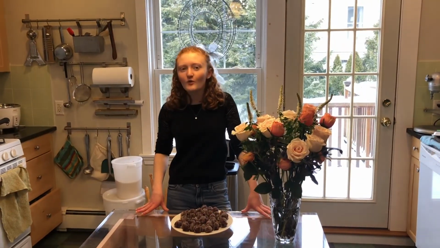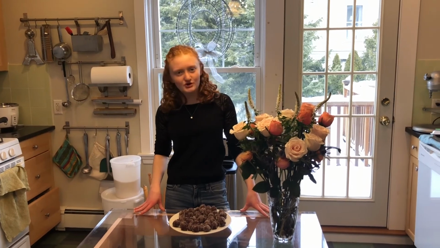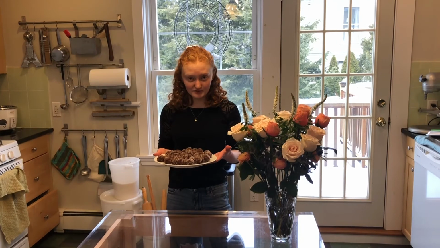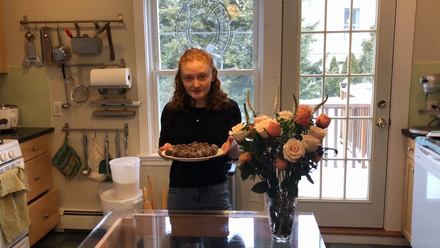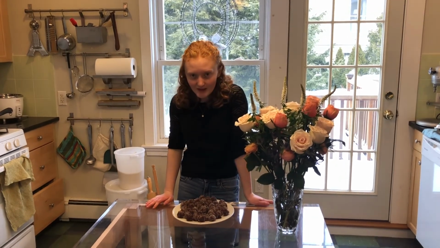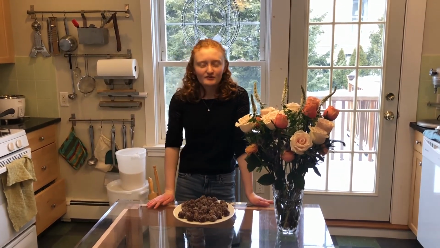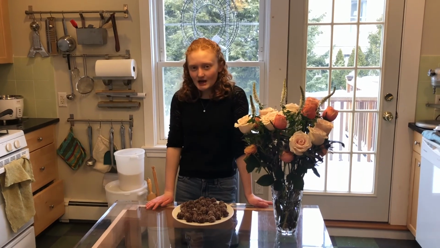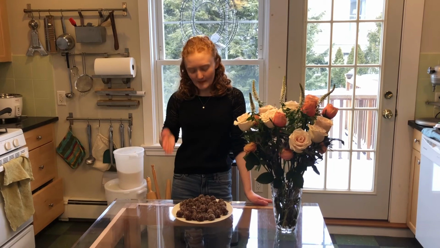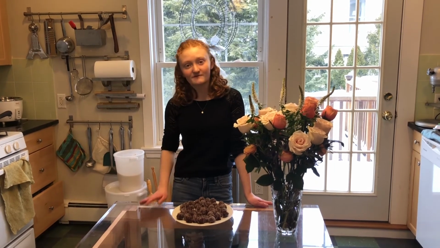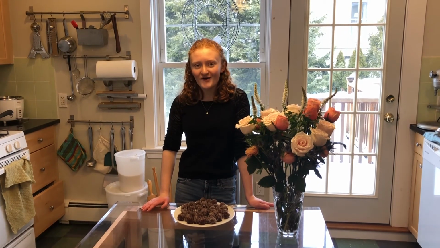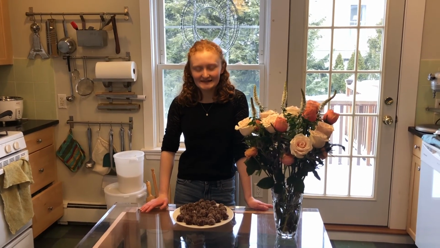Okay, I am here with my finished truffles. We have exactly 50 of them after my sous chef and I each ate one, but we're gonna pretend that we only made 50. And I do have one final math question for you guys. So, if you remember back to the beginning, I used 10 ounces of chocolate, and what that ended up making was 50 truffles. So, how many ounces of chocolate are in each truffle?